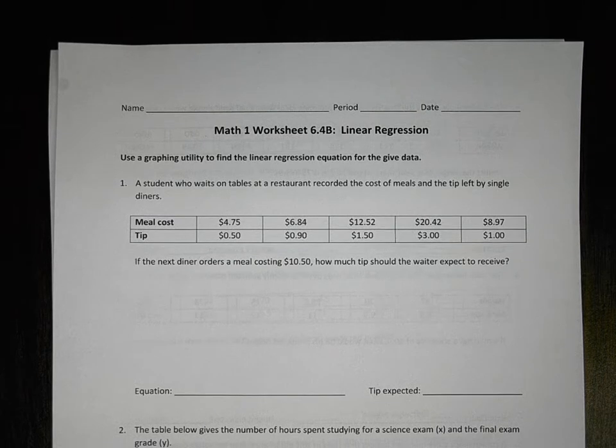Linear regression is writing the equation of our line of best fit. We learned to write linear equations last semester. Now we're going to take that skill and put it to use figuring out what the line of best fit is, or the equation for the line of best fit.